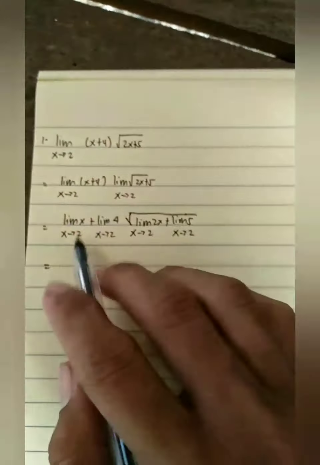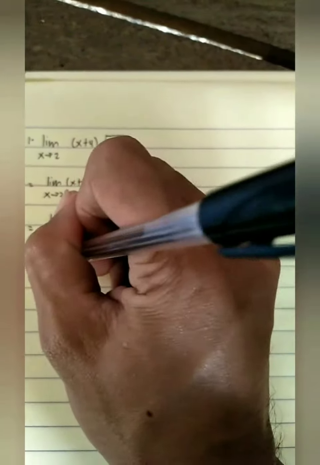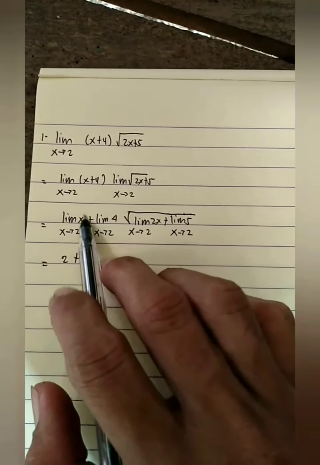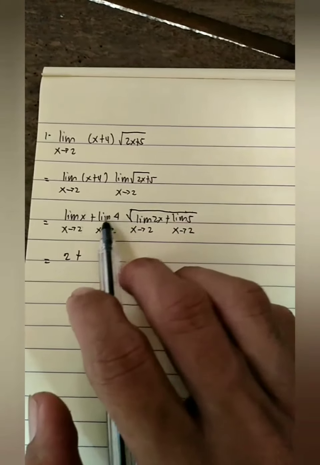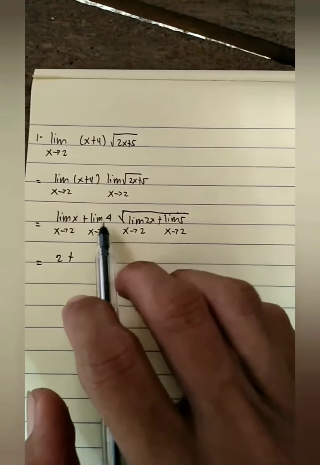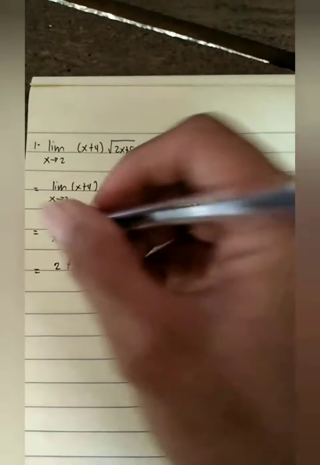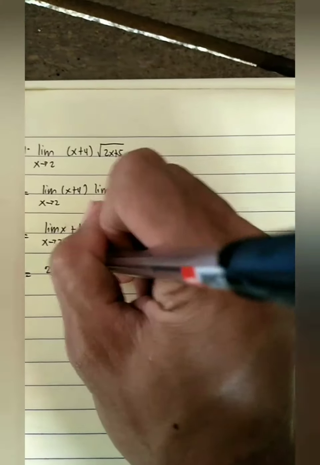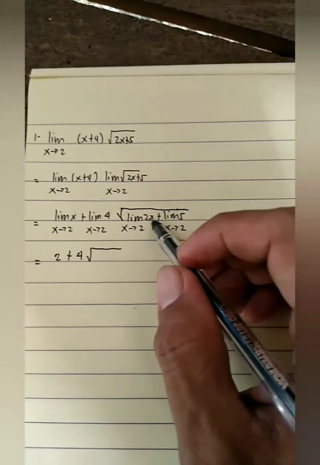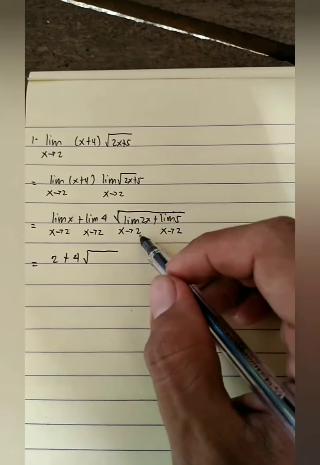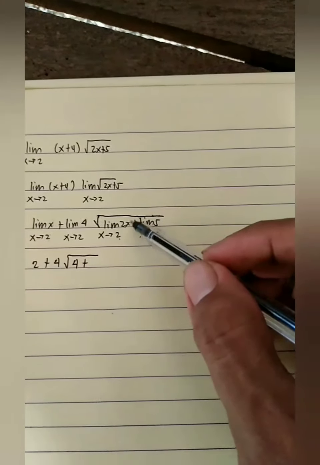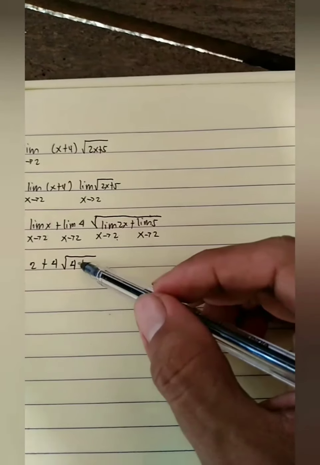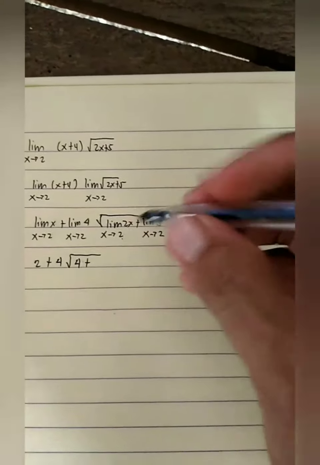So we have the limit of x, that is 2. Always remember to simply substitute. Then we have plus the limit of the constant 4. The limit of any constant is still the same as the given constant, so the limit of constant 4 is 4, times the square root of the limit of 2x. You are just going to multiply 2 by 2, so 2 times 2, that is 4, plus the limit of the constant 5, that is 5.